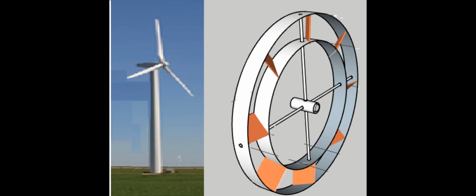First of all, the conventional wind turbine operates by extracting part of the kinetic energy of the incoming wind. On the other hand, the thermal airfoil turbine does not extract basically the kinetic energy of the airflow, but it does extract a tiny part of the thermal energy of the airflow.